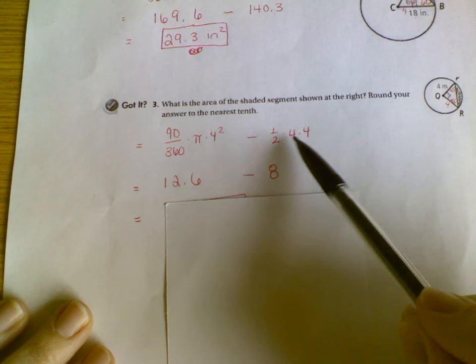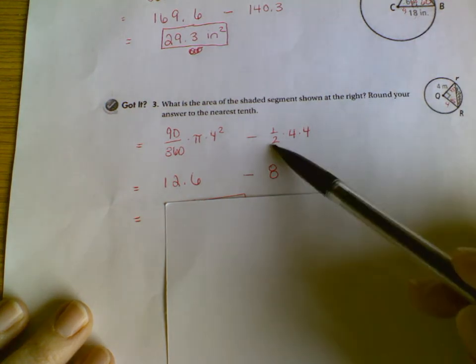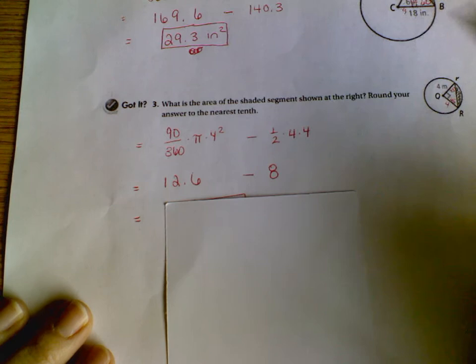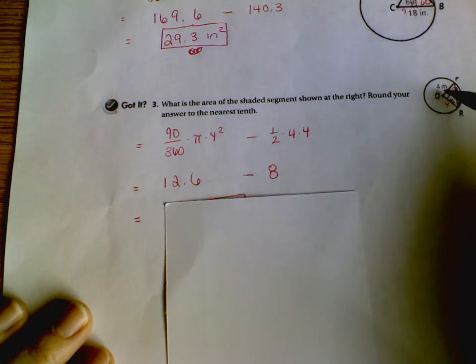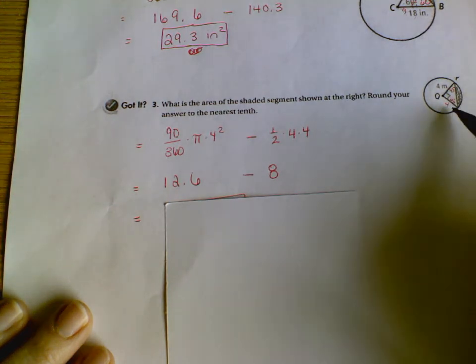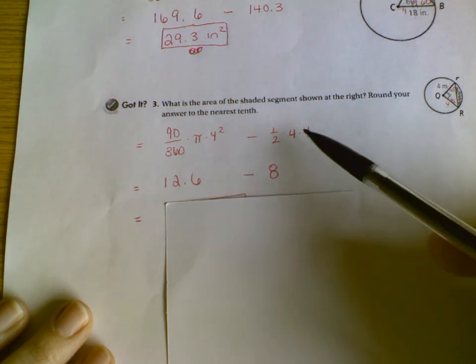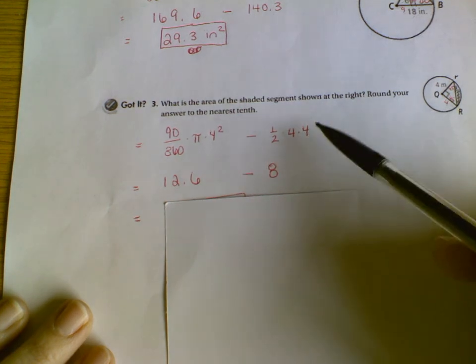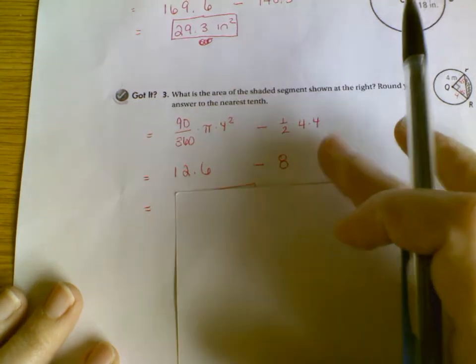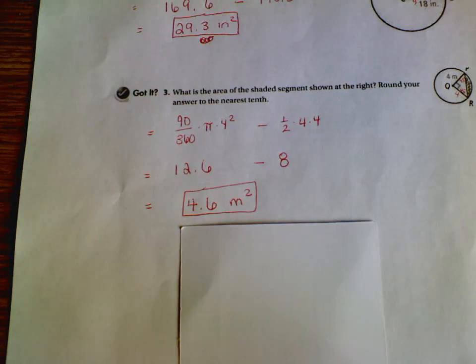Then I need to subtract away the area of that triangle, so I do a half times base times height. Now you have to know what your angle measurements are so you know what's going in there. However, this is a radius of 4 from there, and this is also a radius, so this is 4. If this is a right triangle, I know that this is my base and this is my height. So all I have to do is do a half times 4 times 4 for the area of that triangle. Then I can subtract 8 from the 12.6, and you should be getting 4.6 meters squared.